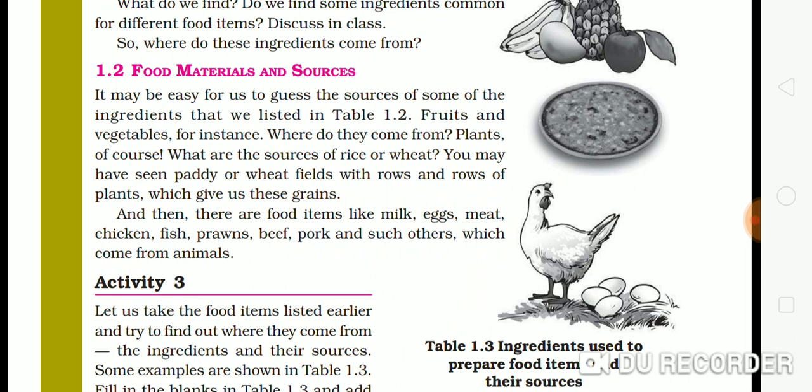See, why are the green plants known as producers, or why are they called autotrophs? Because they can prepare their own food with the help of light, carbon dioxide, water, and chlorophyll.